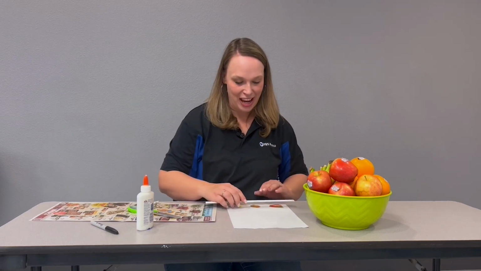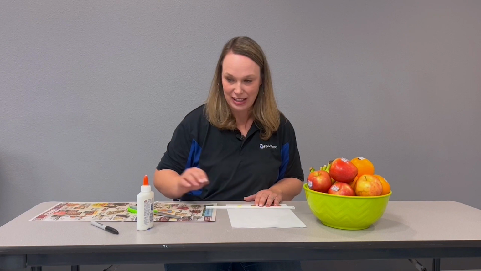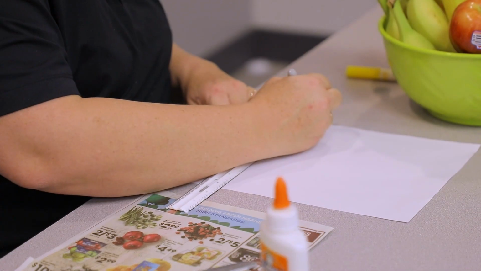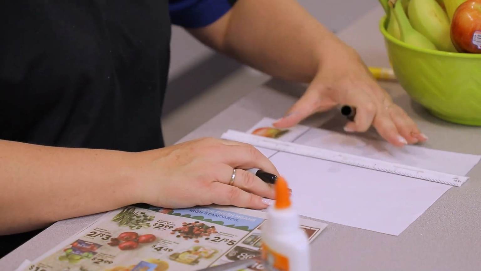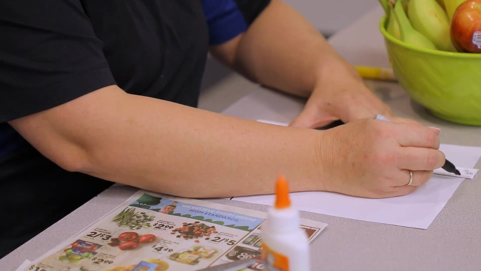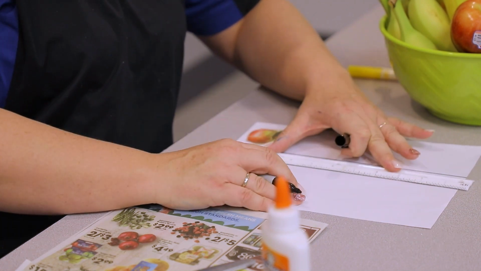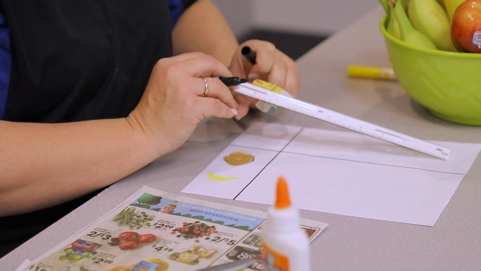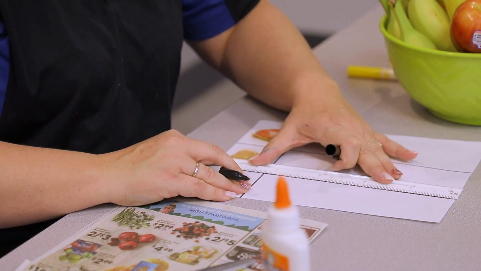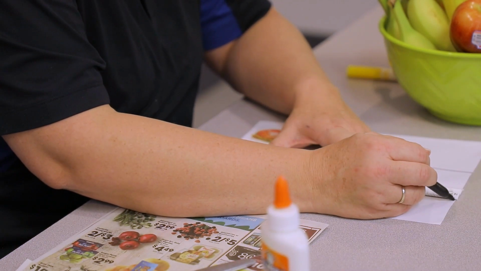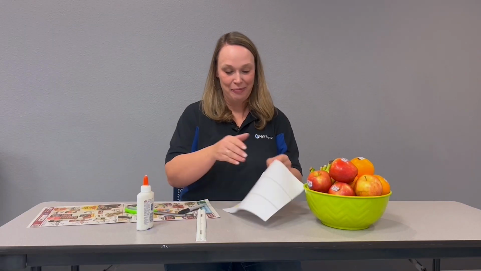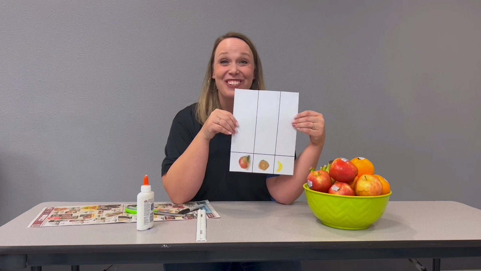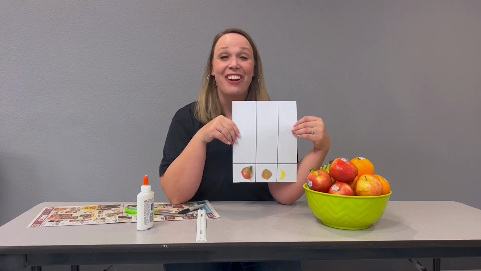Now I'm gonna use a ruler if you have one. If not, just draw the best line you can. And I'm gonna make a line across those fruits. And then I'm gonna draw some lines separating the columns. So the first column is for my apples. The second column is for my oranges. And then the third column is for the bananas. All right, look at this. My graph is ready.